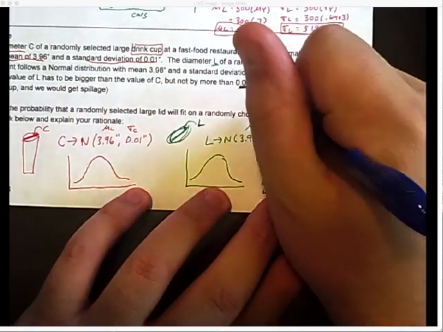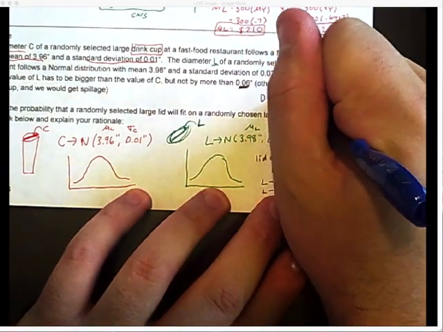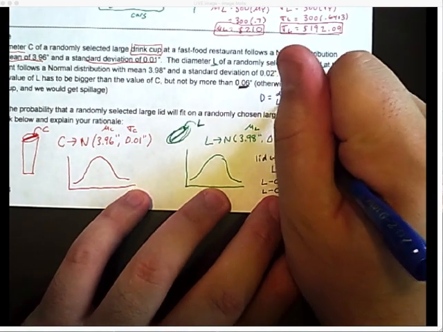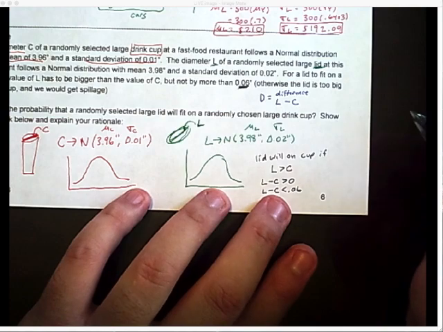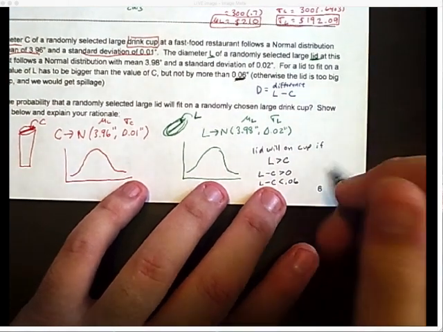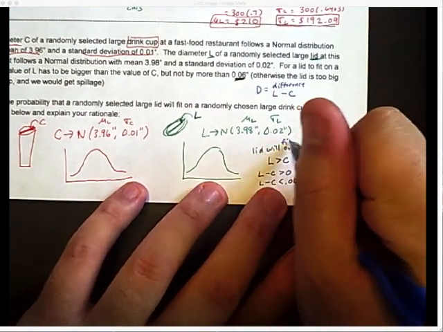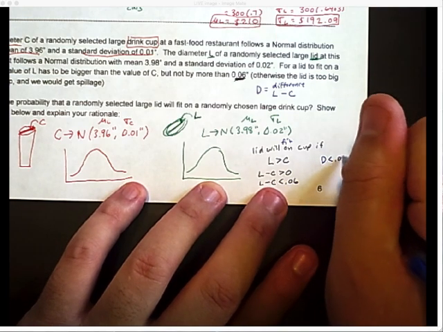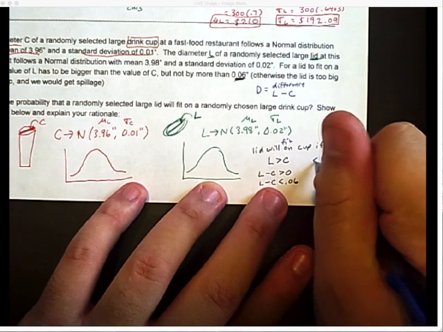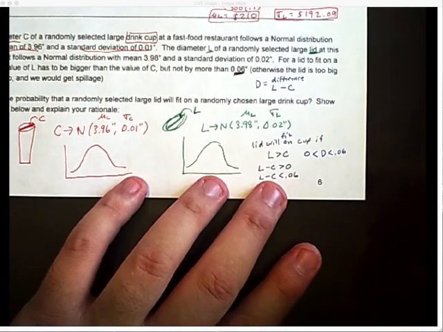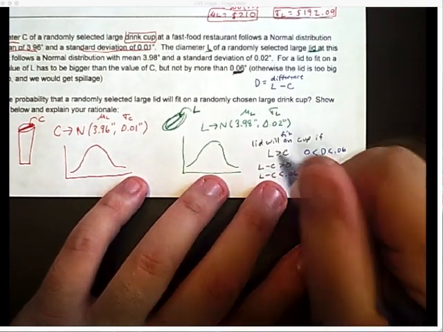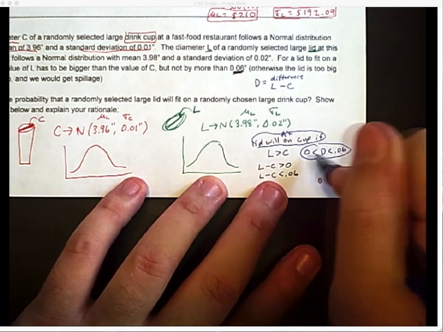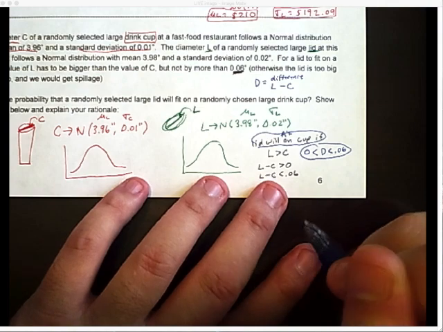Let's call D the difference, defined as L minus C. So the lid will fit on the cup if the difference is between 0 and 0.06 inches.